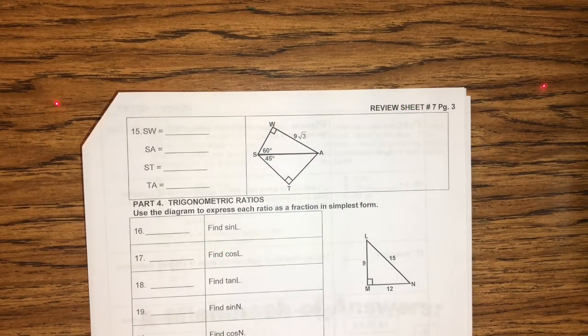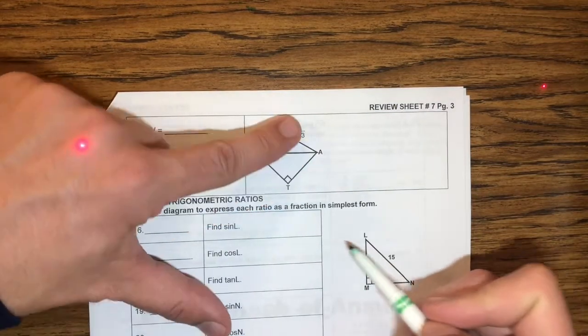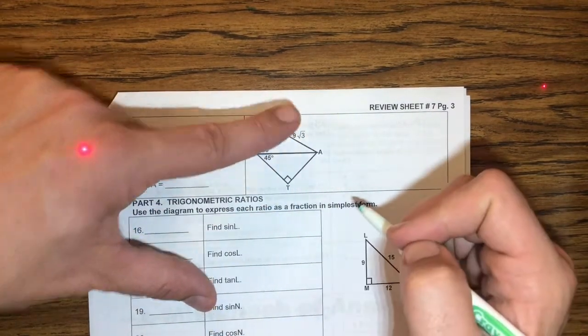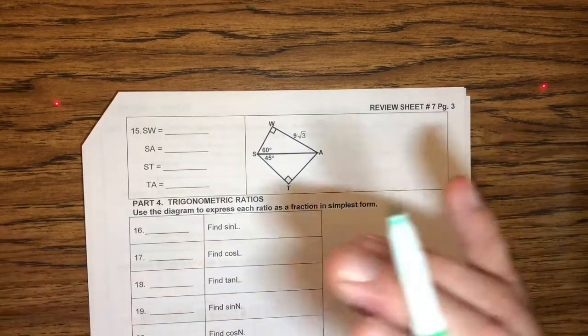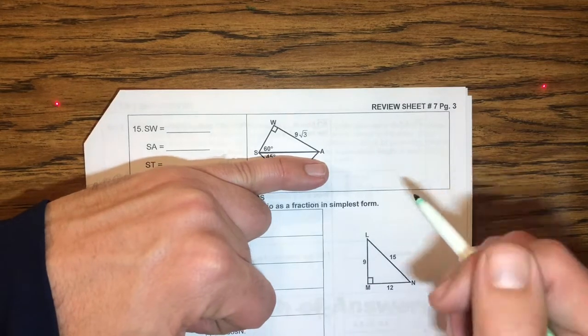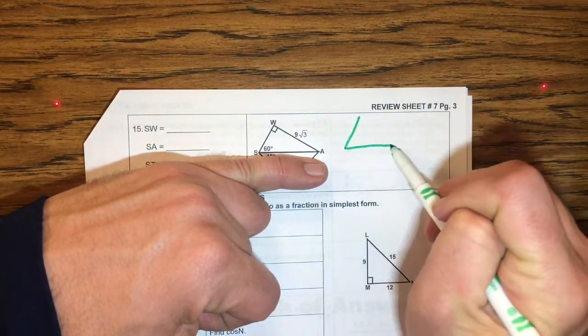Okay, 15 is a great problem right here. What we have on 15 is two triangles sharing one side. The top triangle here is a 30, 60, 90 triangle, and the bottom is a 45, 45, 90 triangle. We're going to keep this exactly the same, solve it exactly how we've been working. The only thing is we're going to ignore this bottom part right here. We're going to work this in two phases. We're going to look at this 30, 60, 90 first.